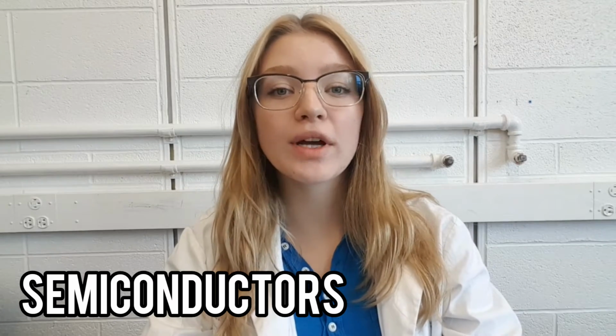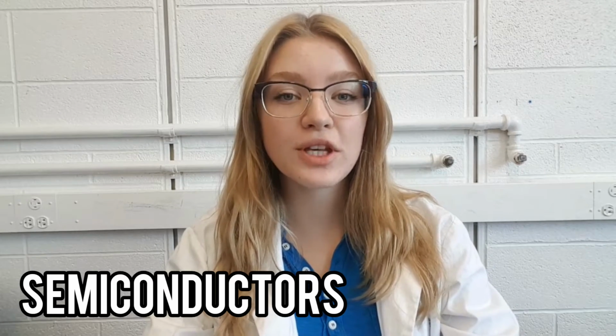In today's demo, we're going to take a look at semiconductors through the use of LEDs. LEDs are semiconductors. When the atoms are further apart, their energy levels and electron configurations are individual to that atom.